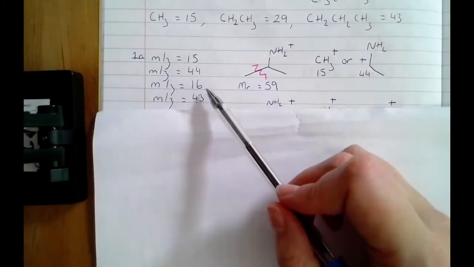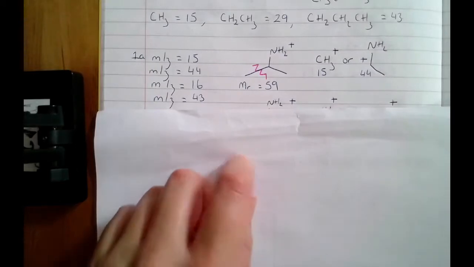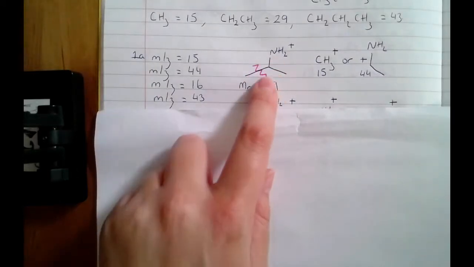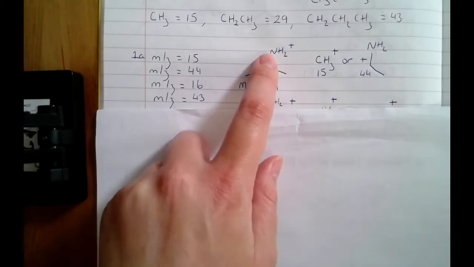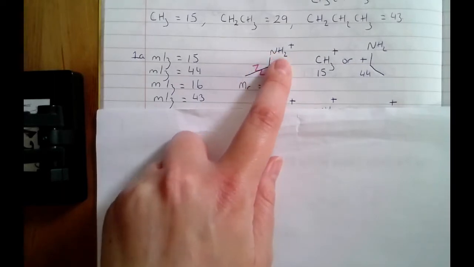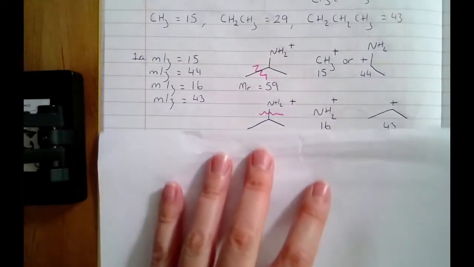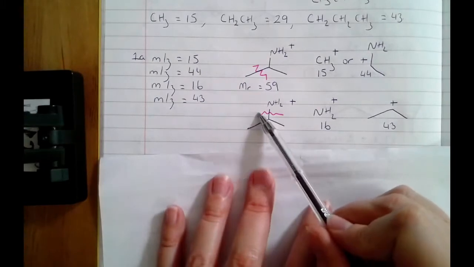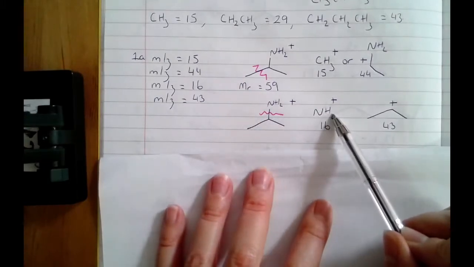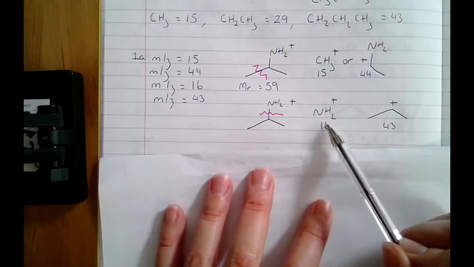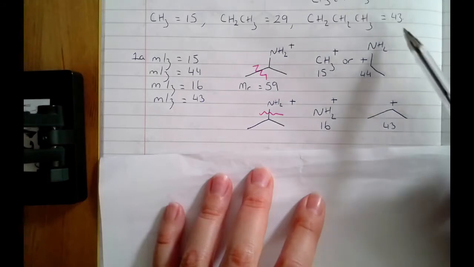If we look at our next fragment, it's 16, okay? So 16 is not one of our common fragments, so you're going to need to have a look and see if you can figure it out from the molecule that you've got. So I'm drawn to the NH2 here, okay? Nitrogen has a mass of 14, each hydrogen has a mass of 1, so NH2 has a mass of 16. That means if I were to break this bond here, I would end up with an NH2 fragment with a total mass of 16, and I would end up with a C3H7 fragment with a mass of 43.